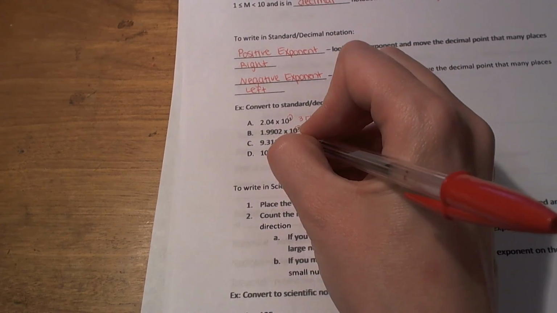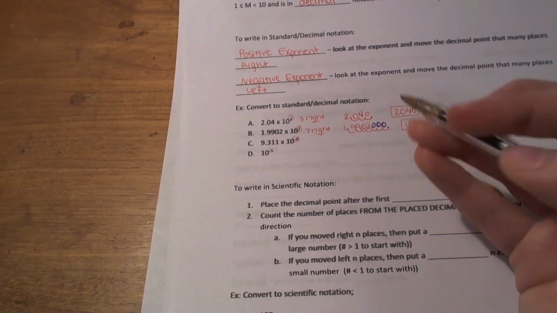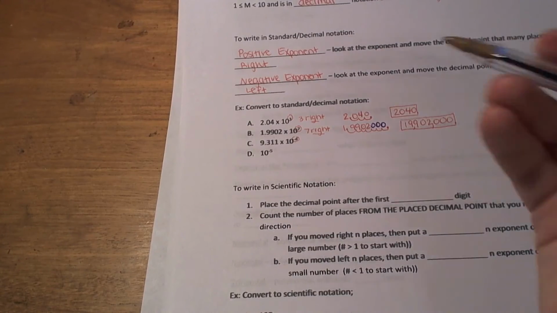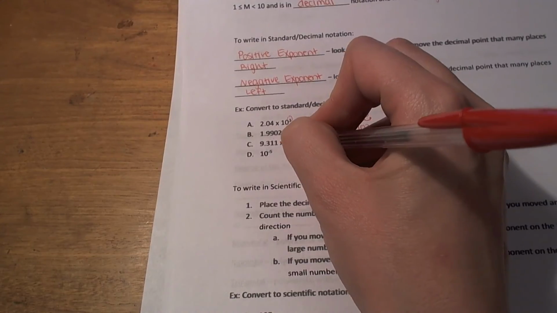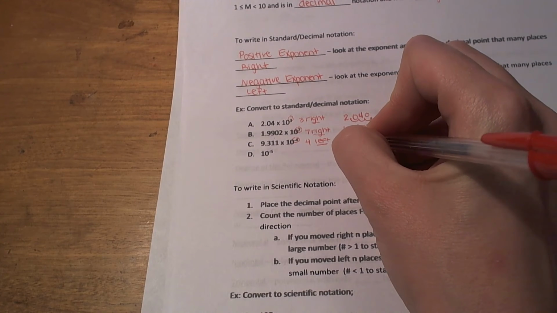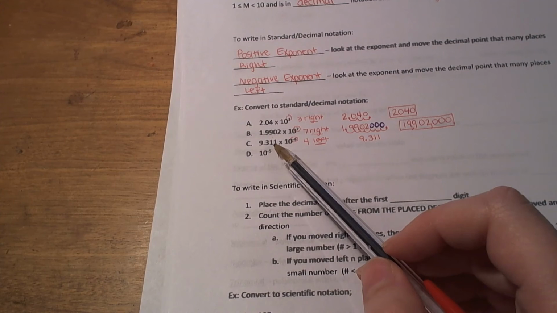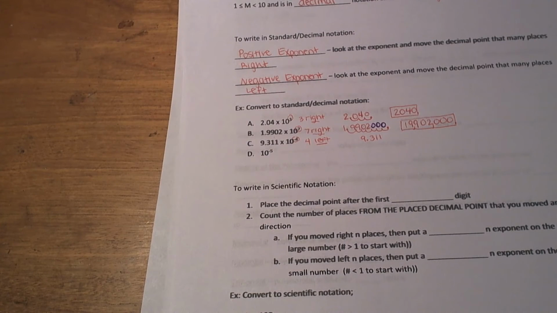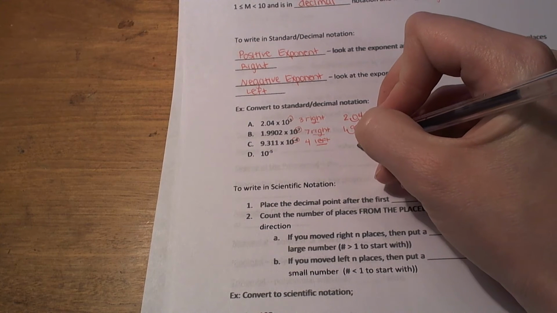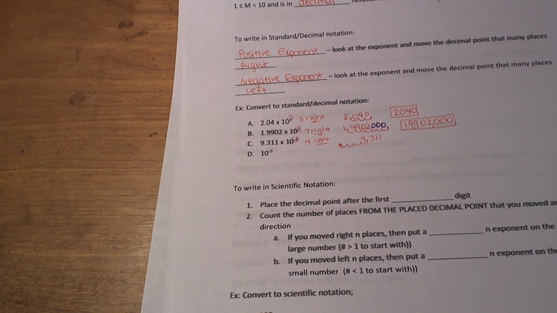For C, looking at the exponent, it is a negative 4. So remember, for negative exponents, you need to move your decimal point left. So this means we need to move 4 to the left. So we started with 9.311 for our starting value in the scientific notation. When I move that decimal point 4 to the left, you go 1, 2, 3, 4, and place the decimal point.